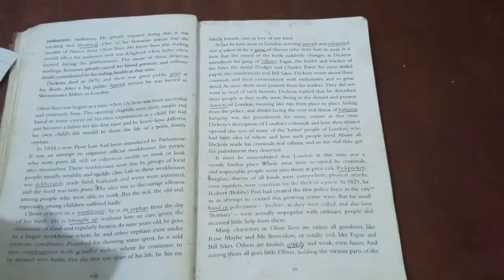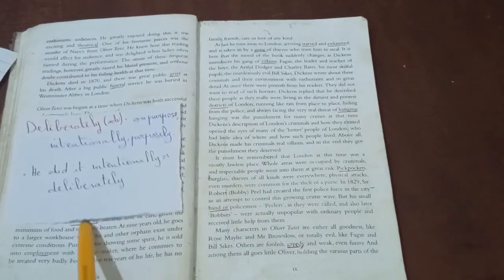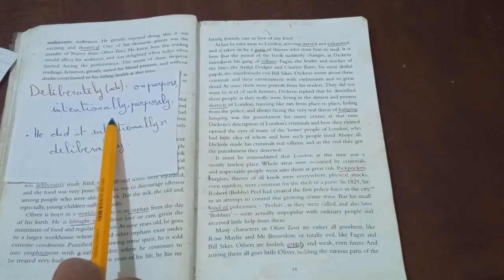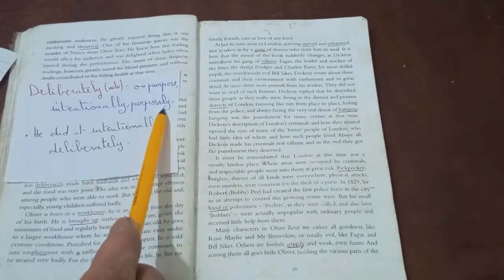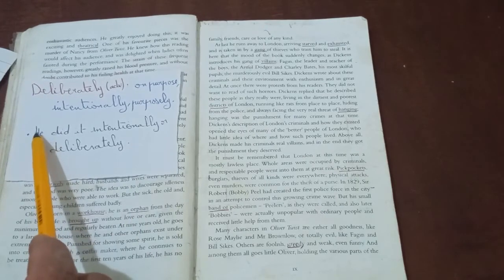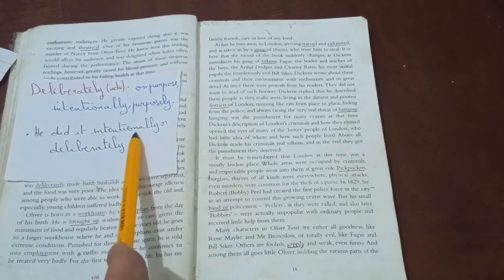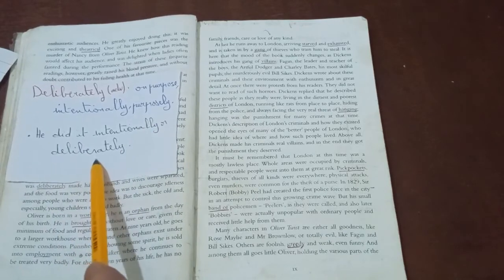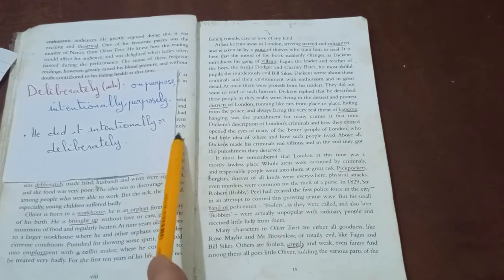Deliberately, on purpose, intentionally, or purposely. Yes. He did it intentionally or deliberately. Right?